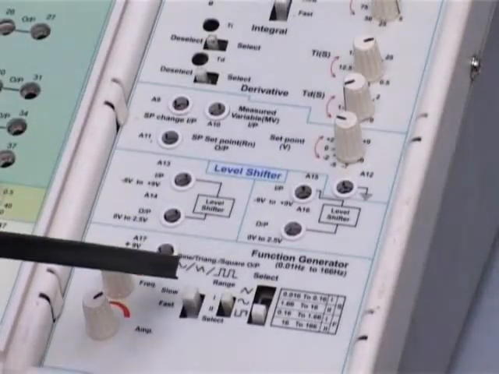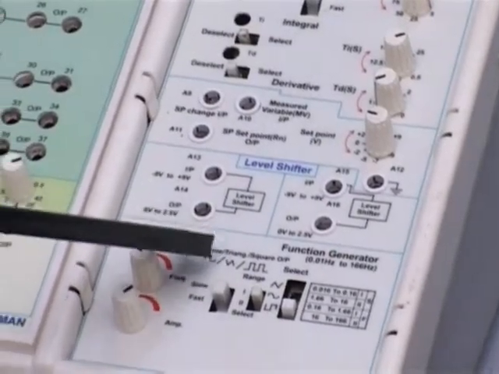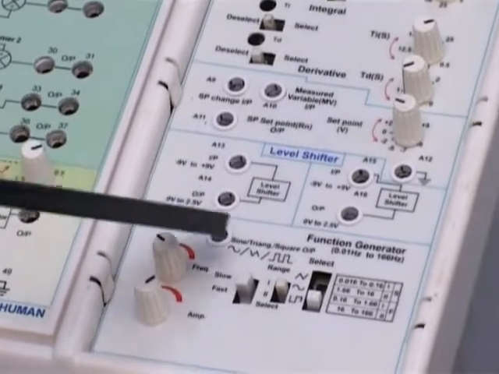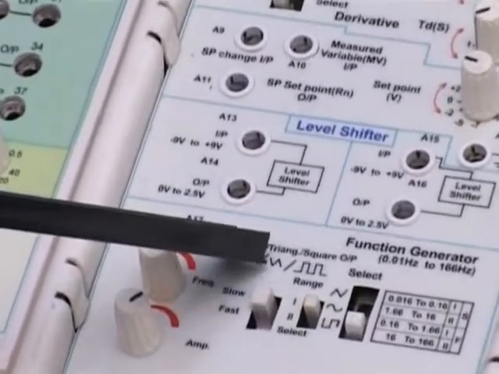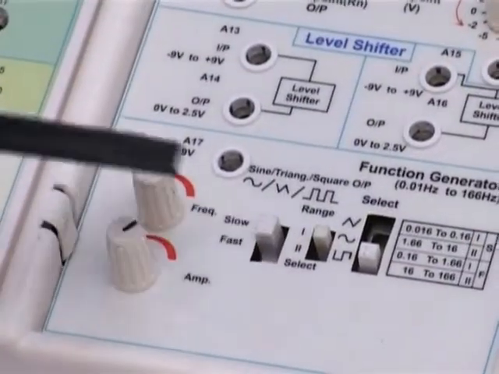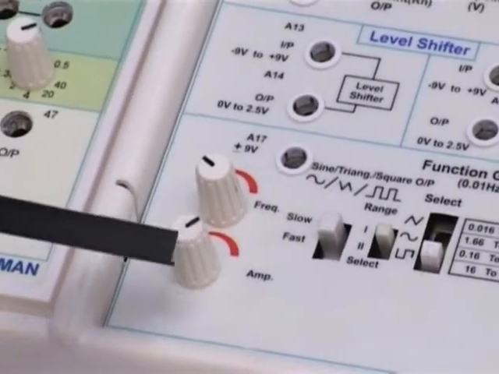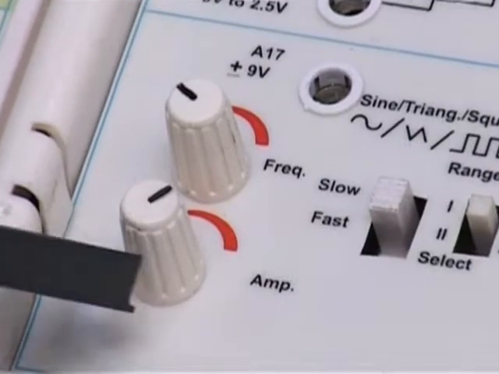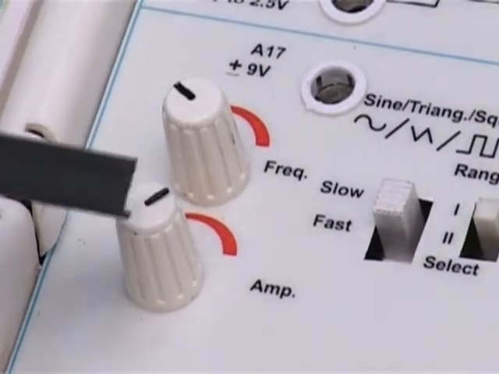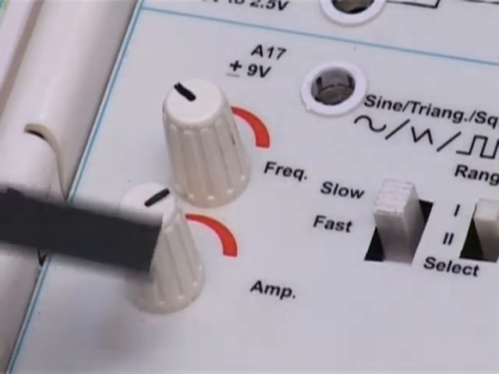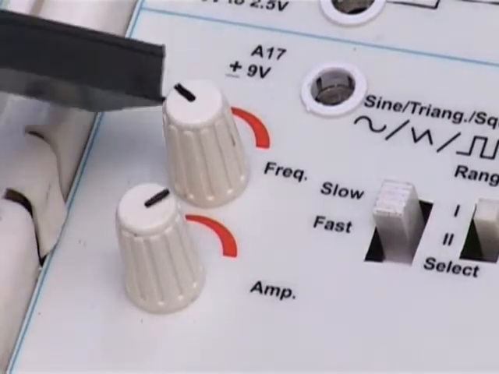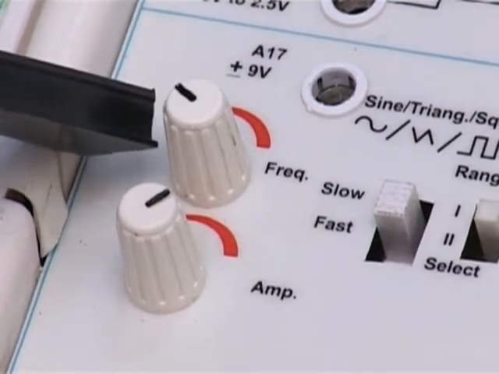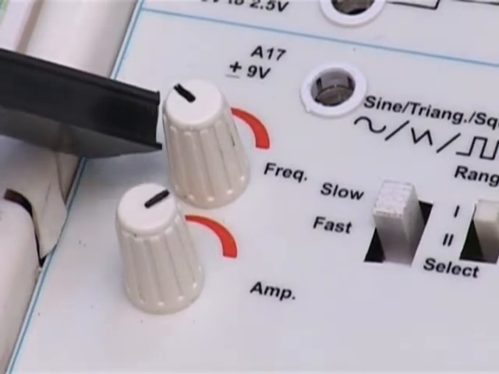Function generator output is at A17, output voltage minus 9 to plus 9 volt. For the function generator, there are two potentiometers. One is for amplitude variation, and the bottom side potentiometer is useful for frequency variation.